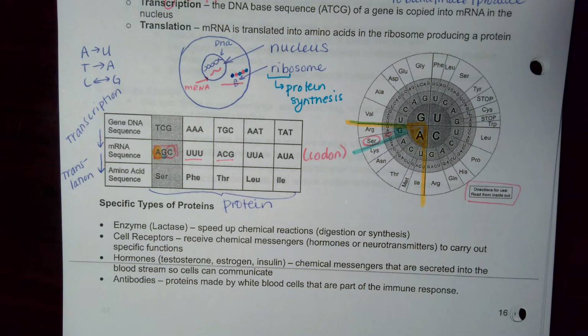After that, we have cell receptors. Cell receptors are located on the cell membrane of cells, and they act like little antennae that match up with chemical messengers known as hormones. Hormones we'll talk more about when we review our reproduction section and also human body systems. We've got testosterone, estrogen, and insulin. They get released into your bloodstream, and then they target specific cells based on which cells have which receptors.